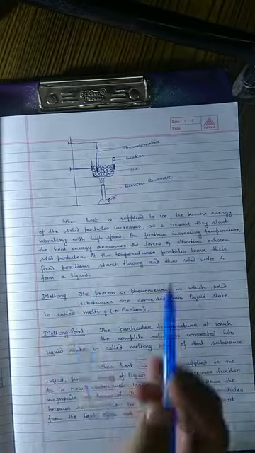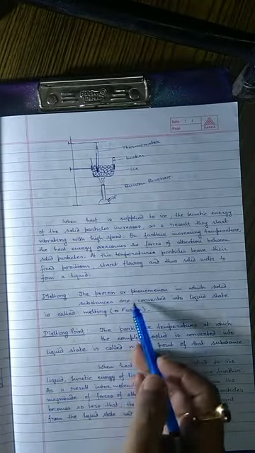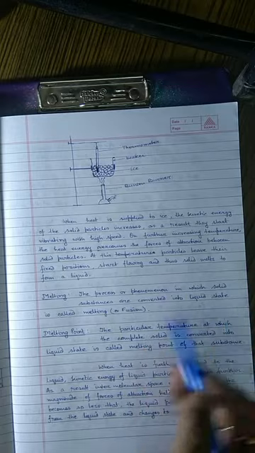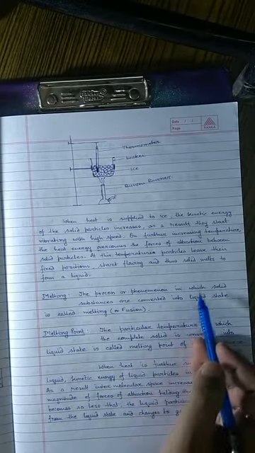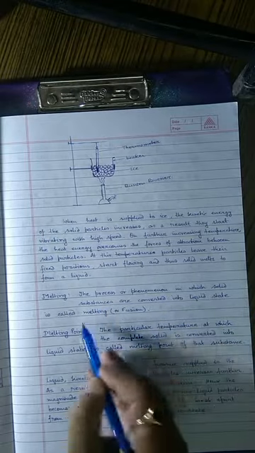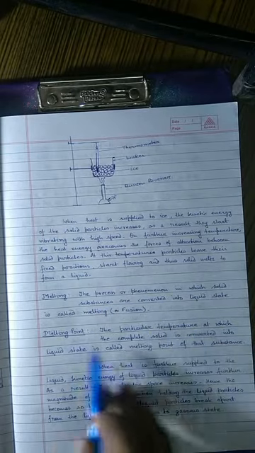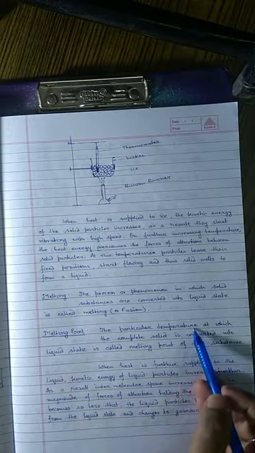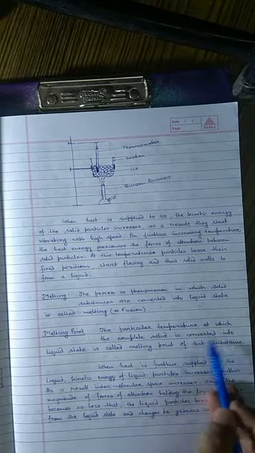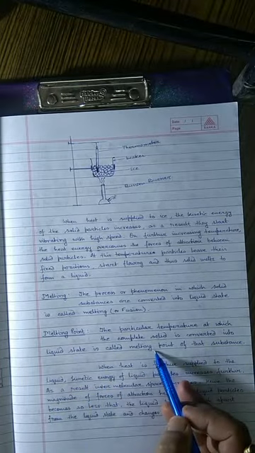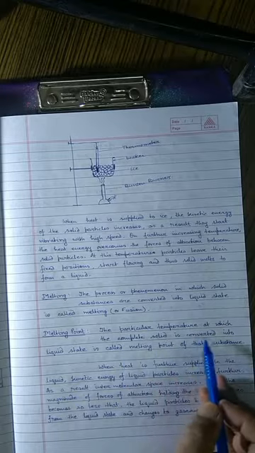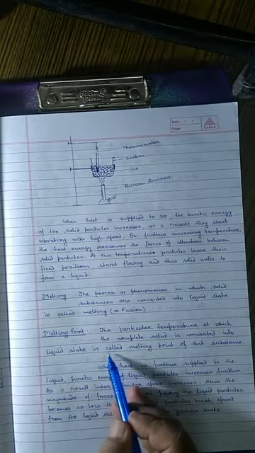Now some definitions. Melting: the process in which a solid substance is converted into liquid state is called melting or fusion. Melting point: the particular temperature at which the complete solid is converted into liquid state is called the melting point.